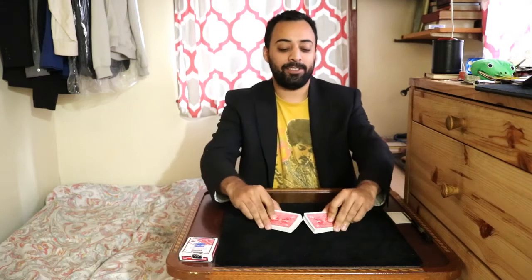And for John Armstrong's sake, it's a new card plot. Here's what we do. We first start off by shuffling the cards, and we have two spectators on the left and right of me, and they will both assist me with this effect.